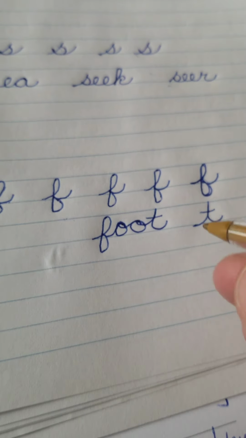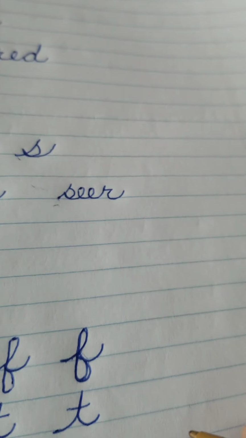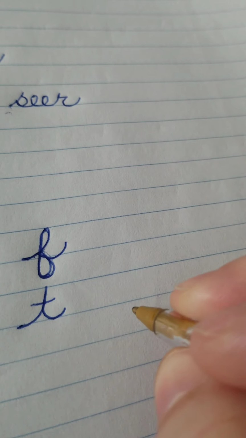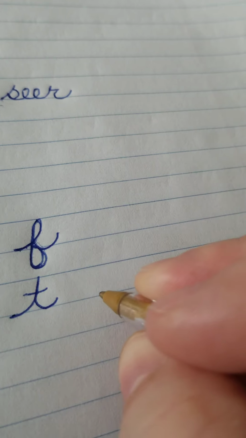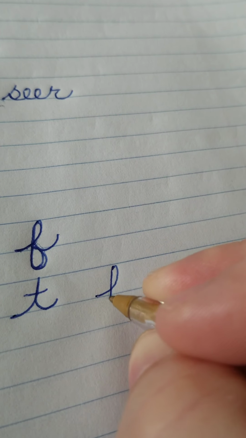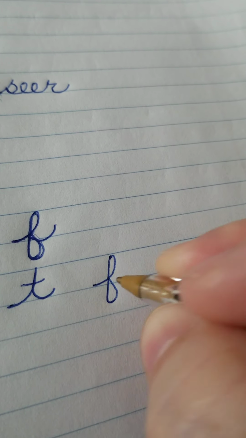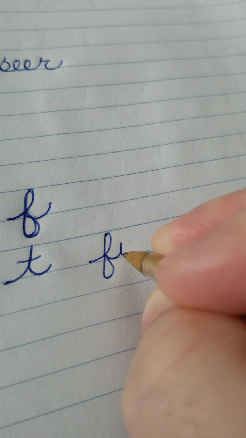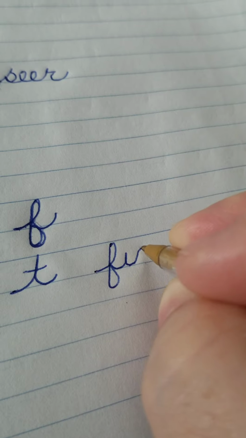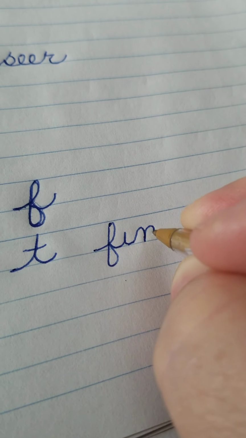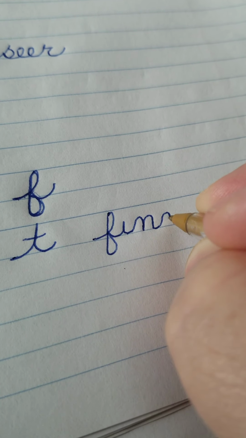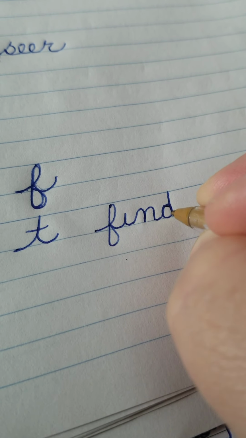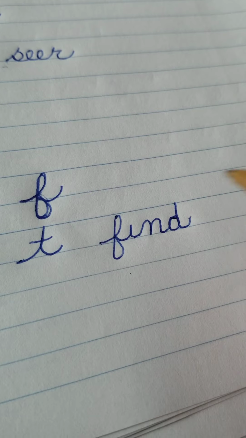All right. What other word? Find. Here we go. We can do this one. F-I-N-D. So F, then into the I. Up halfway, back down. Don't stop to dot them yet. Into the N. And 1, 2, into the D. Like I'm making an A, but he goes straight up, straight down, and stop.